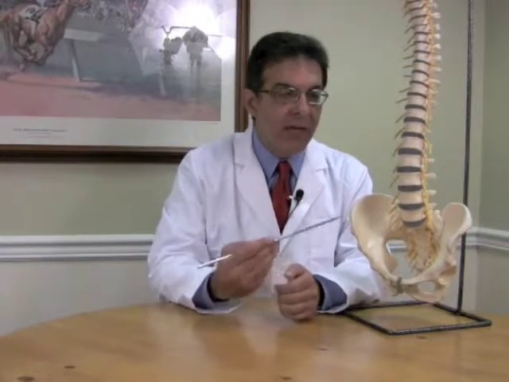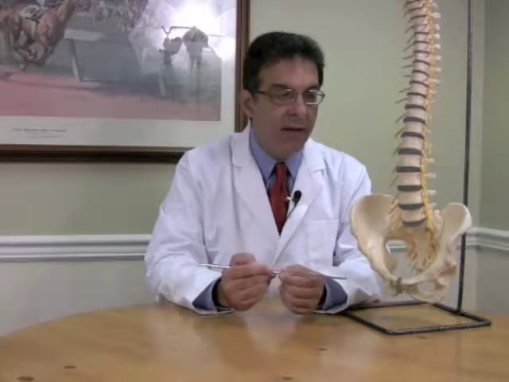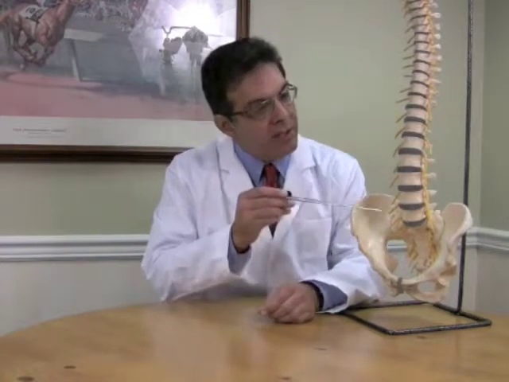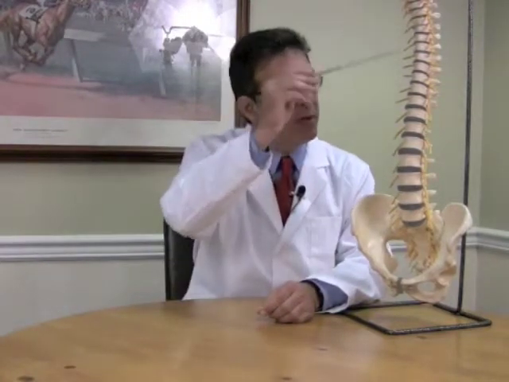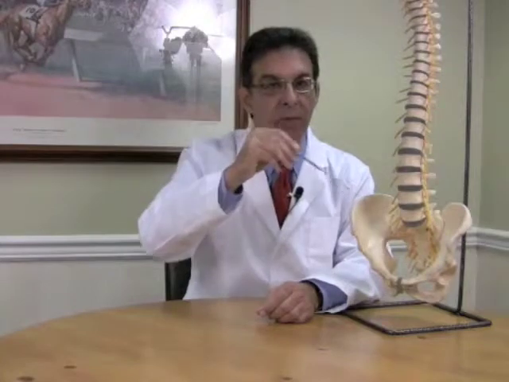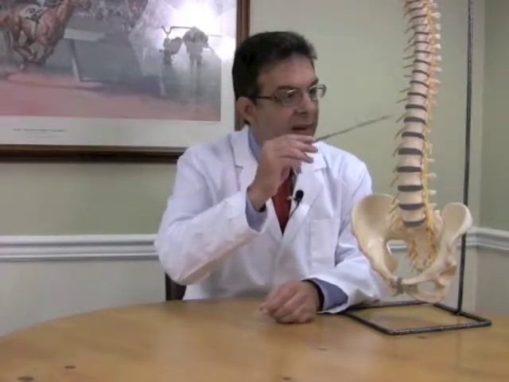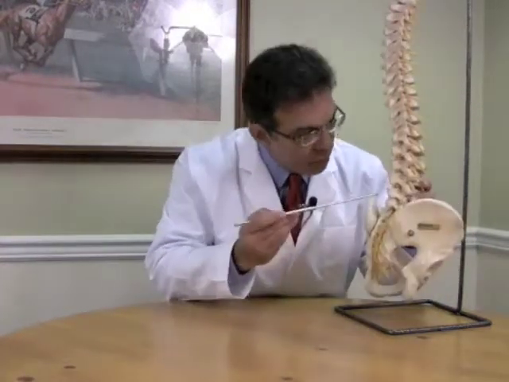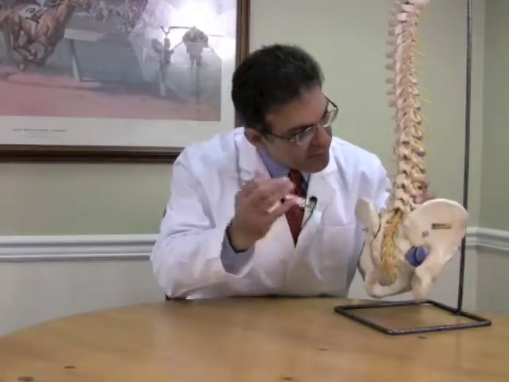Now, before we get into some of the aspects of degenerative disc disease, I want to talk to you a little bit about the anatomy. The spine itself is composed of 24 moving vertebrae. And the vertebrae are stacked one on top of each other, and they typically move by a pair of joints at each level.